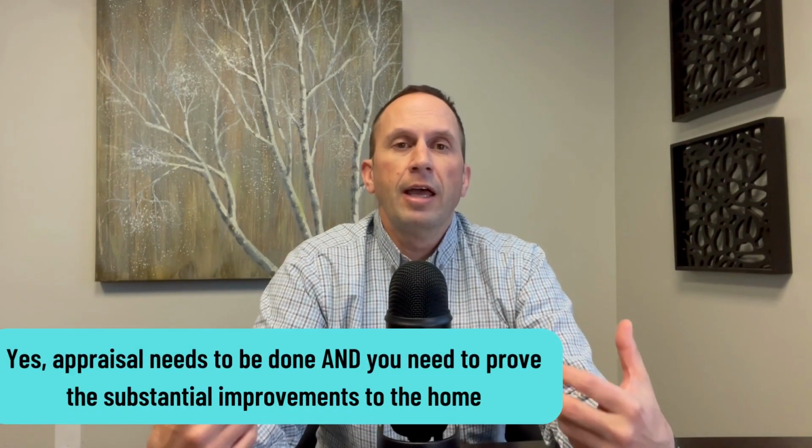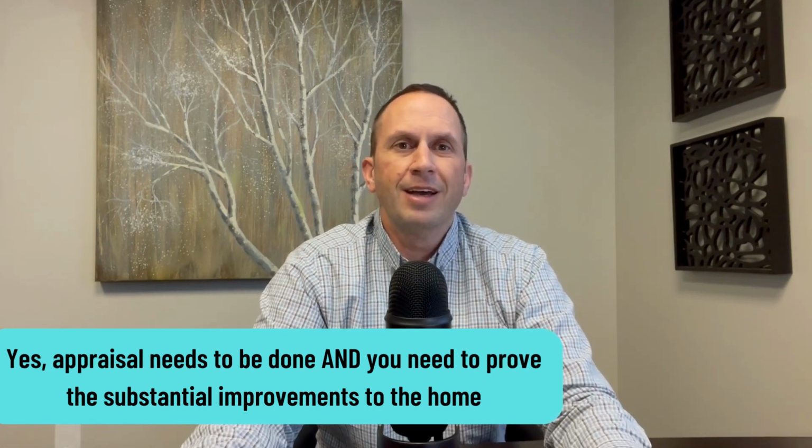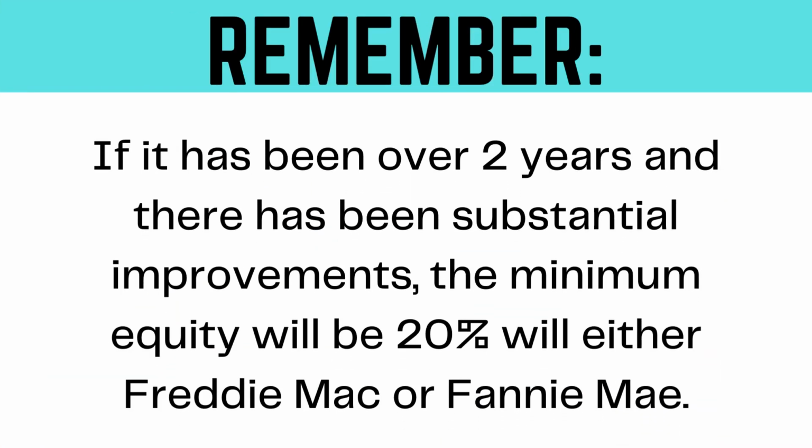So does an appraisal have to be done? Yes, it still does. And you have to be able to show the invoices, the work that's been done that have created those substantial improvements. And then part of that, you'll be able to have the lender remove the private mortgage insurance. So that being said, if it's been over 2 years and there's been substantial improvements, then either Fannie or Freddie, the minimum is 20% equity at that point. And I think I mentioned an appraisal is required on there.